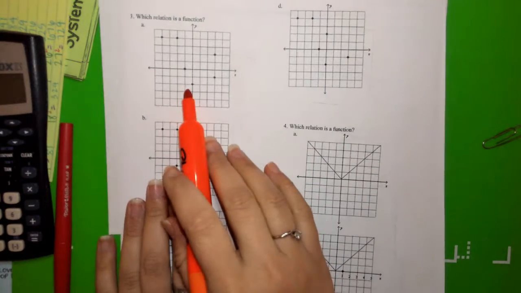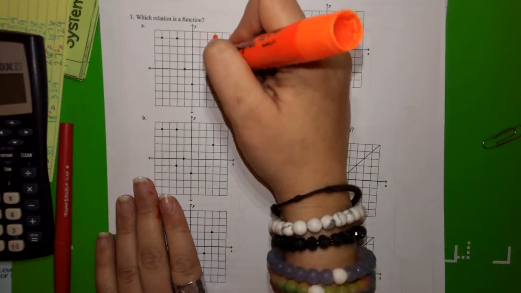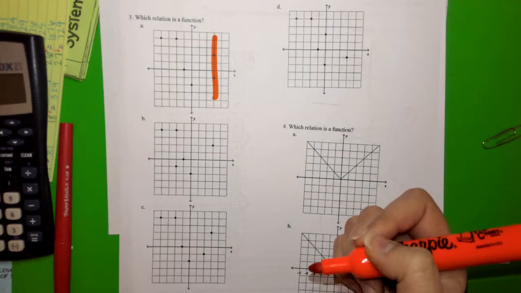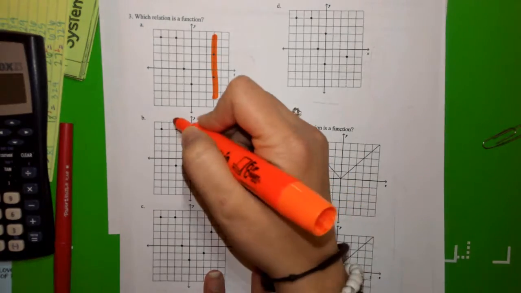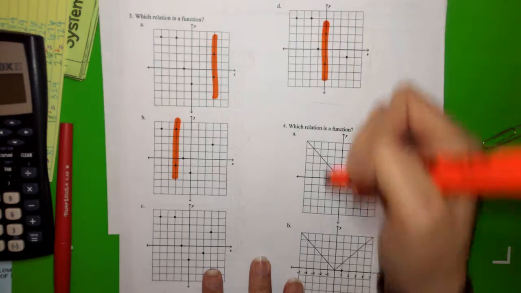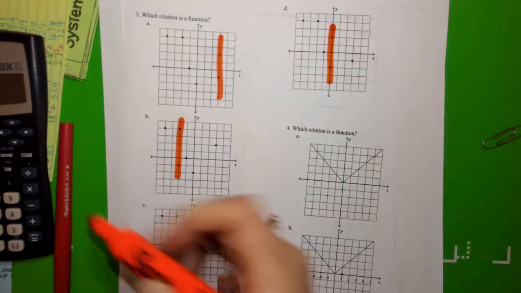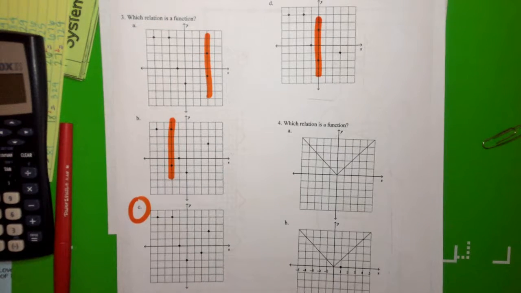It says which relation is a function. Remember, for it to be a function, it has to pass the vertical line test. That means it cannot hit 2 dots. Does that line hit 2 dots? What about this line? What about over here on D? Does it hit those 2 dots? No. It hits those 2, so that means our answer is C. Yay!